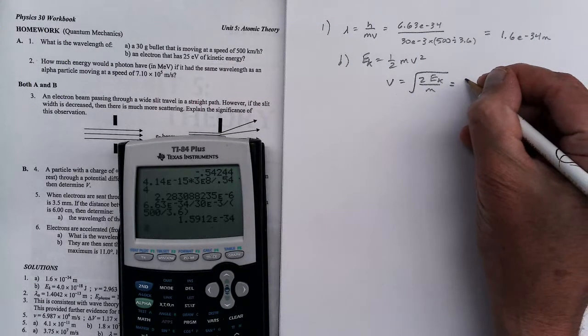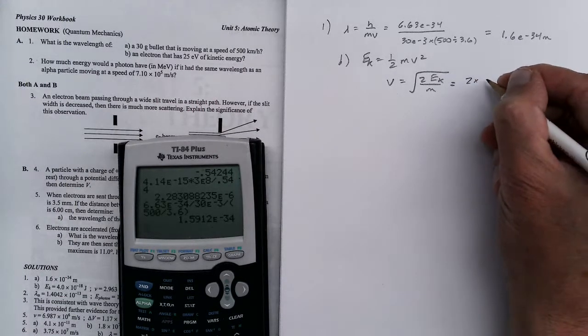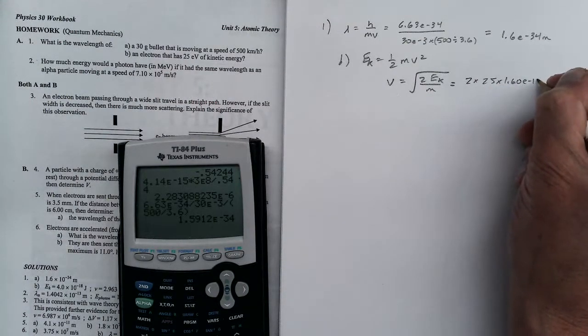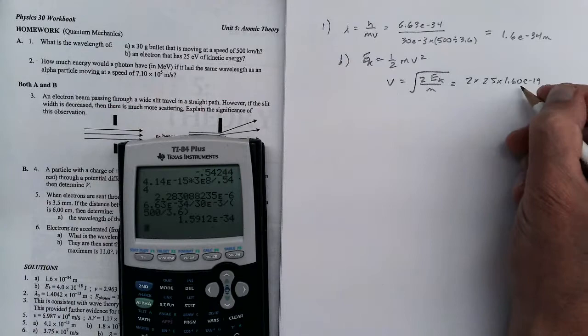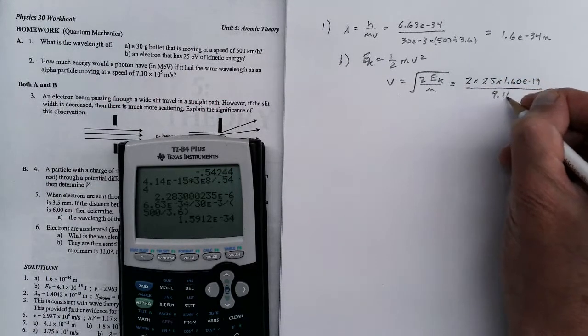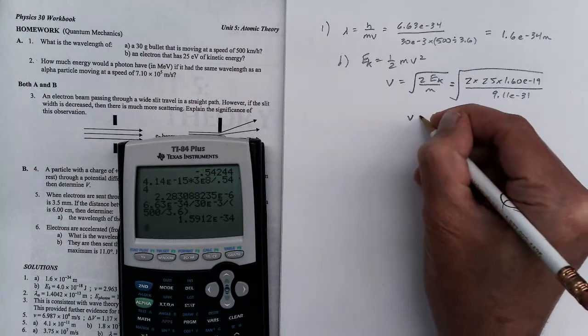We have 2 times, now we have 25 electron volts, so 25 times 1.6 e negative 19, because we need to convert this to joules. Okay, and then the mass of an electron and square rooting.